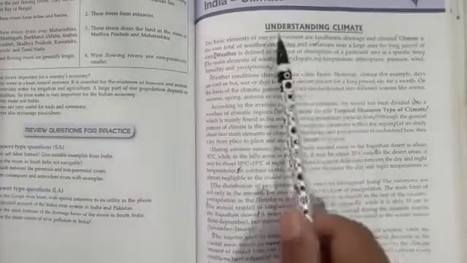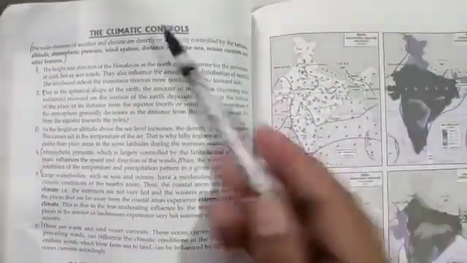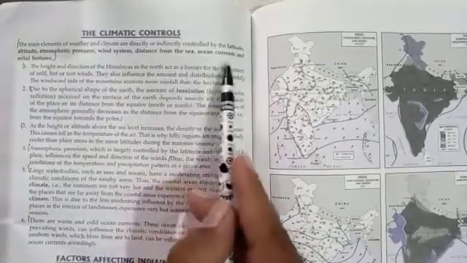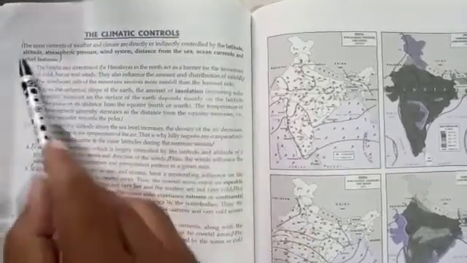In the previous video we were discussing the climate of India. Now in this video we will discuss the climatic controls in India. The main elements of weather and climate are directly or indirectly controlled by latitude, altitude, atmospheric pressure, wind system, distance from the sea, ocean currents and relief features.